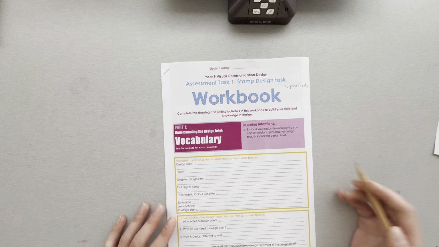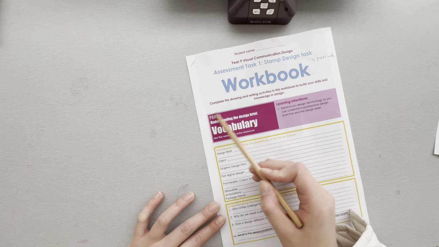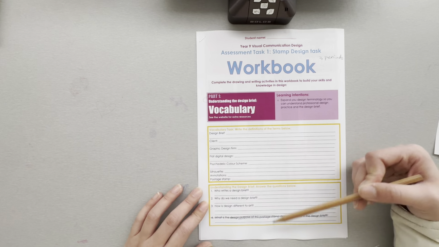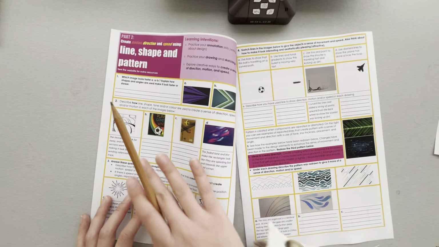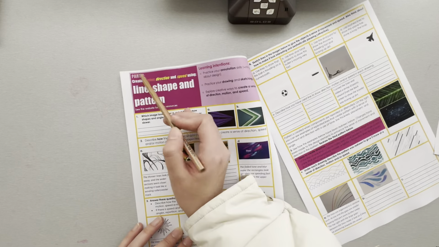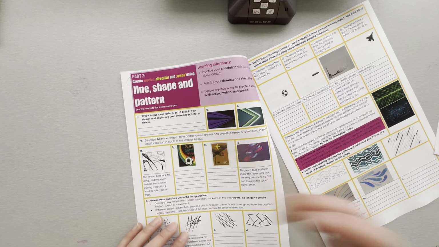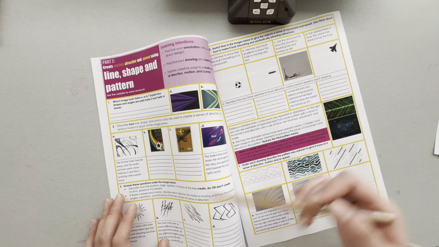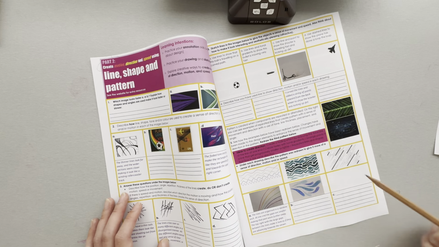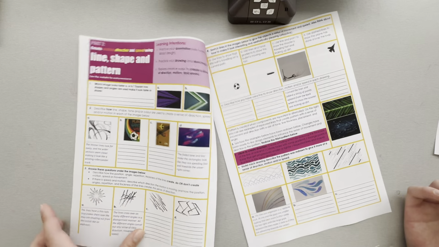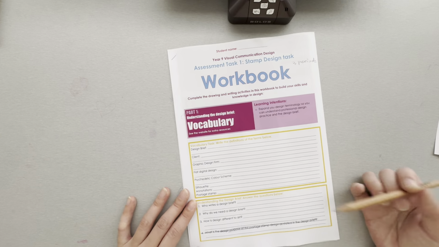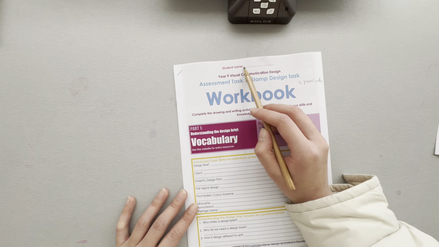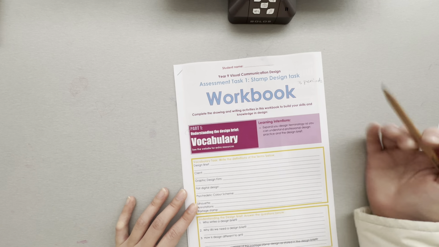In these 3 periods, I'm going to get you to complete part 1, which is vocabulary, and if you flip to the second page, there's 1 side and 2 sides, and part 2, which is line, shape, and pattern. There's a little bit of a designing task here, but the majority of it is a written task. First of all, when you get this booklet, the first thing you will need to do is write your name here, so you claim this book as yours.